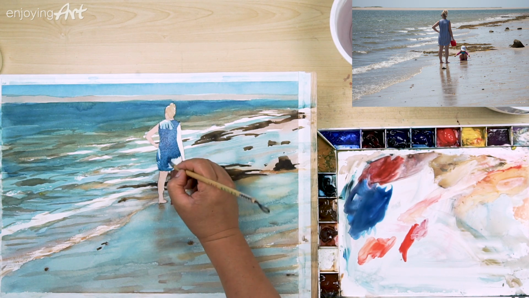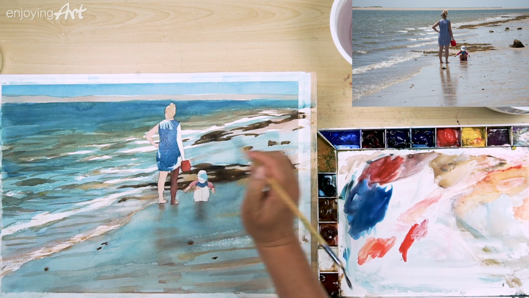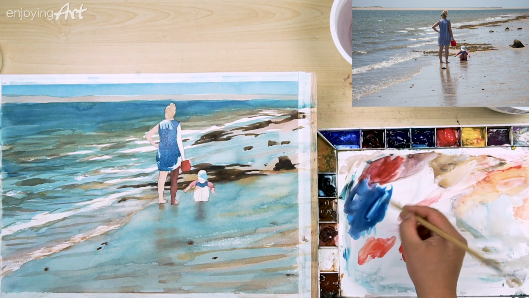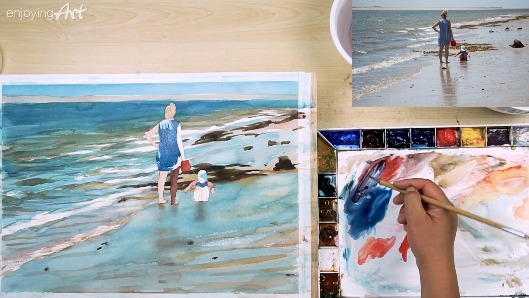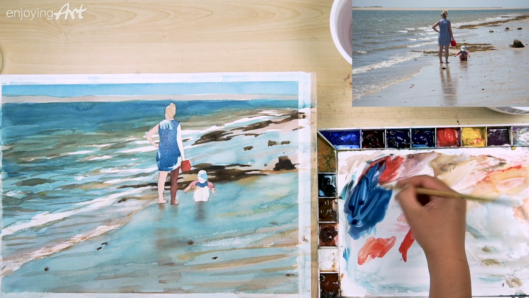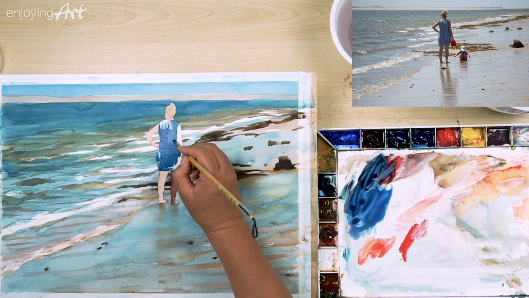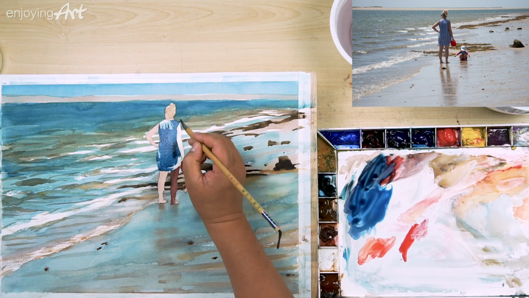Squint your eyes from time to time to make the judgment. Is that too dark? Or is the contrast enough? And so on. On this side, I'm going to make it a little bit darker by adding a little red color, and have some Prussian blue and the red colors. So on this side, a bit darker.